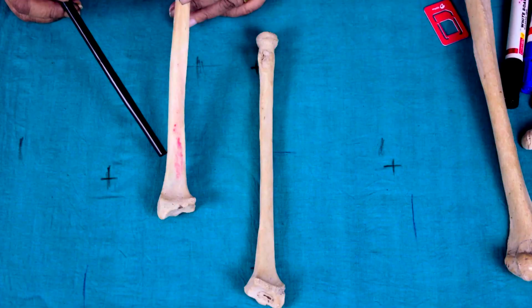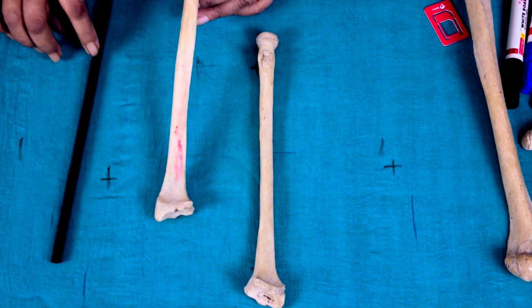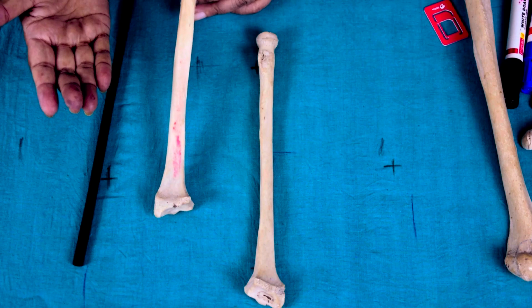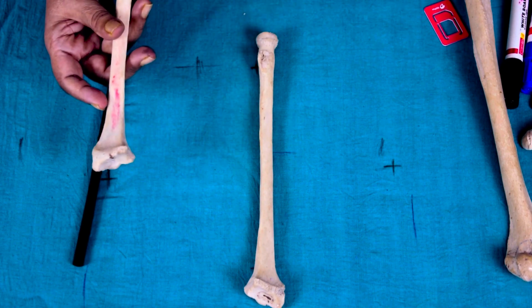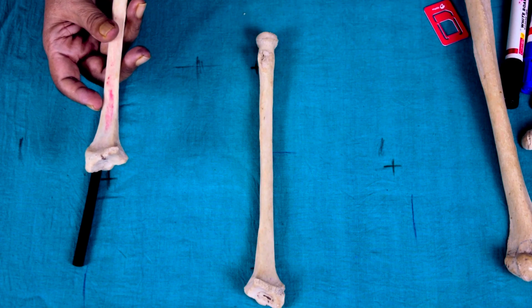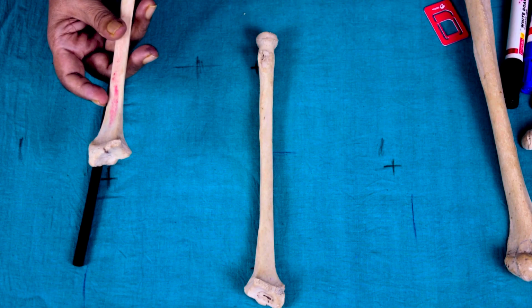Hi everyone. Today my topic of discussion is the forearm bone that is known as the radius. Now you see, the radius is the lateral bone of the forearm. Always remember, this is very confusing because we know in the forearm there are two bones. The lateral one is the radius and the medial one is the ulna.